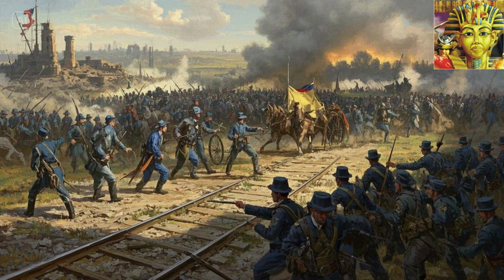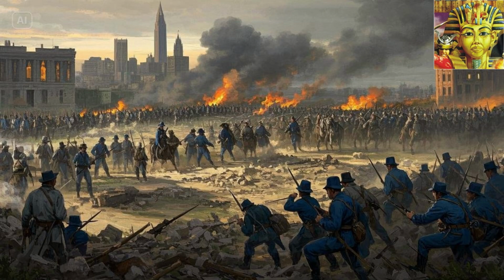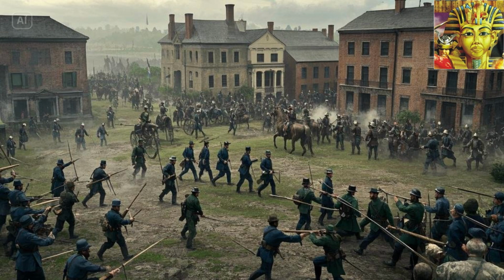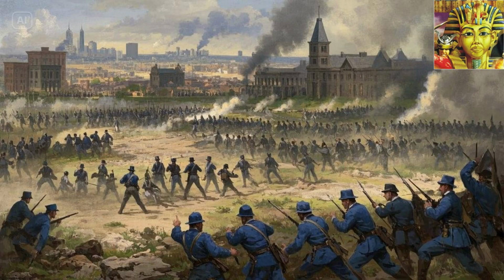The fall of Atlanta demonstrated to the troops that victory was possible, and it reinforced their belief in Lincoln's leadership. The soldier vote helped to secure key states for Lincoln, including New York and Pennsylvania, and contributed to his overall victory.